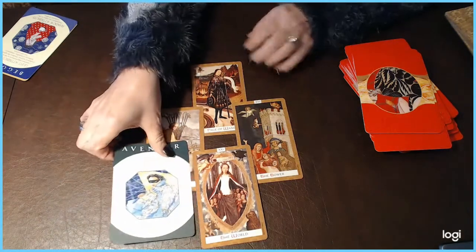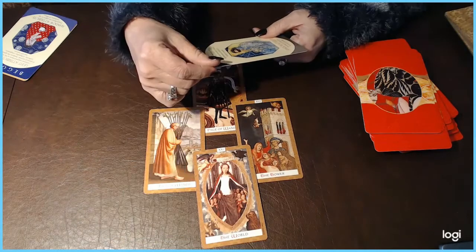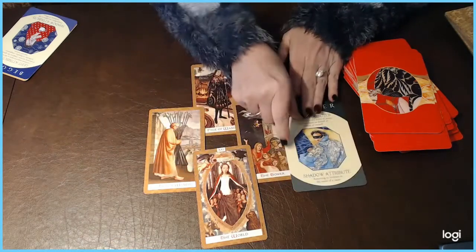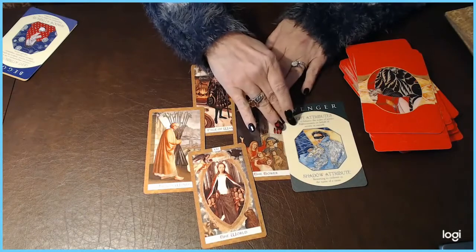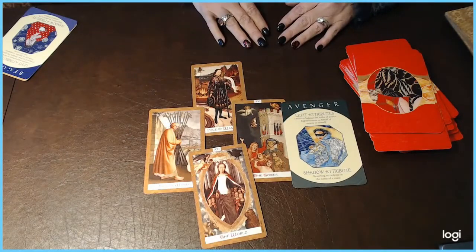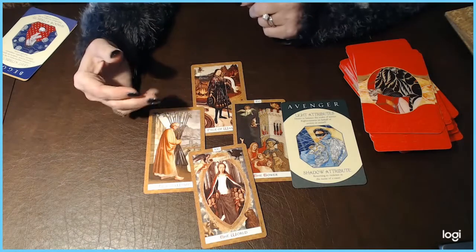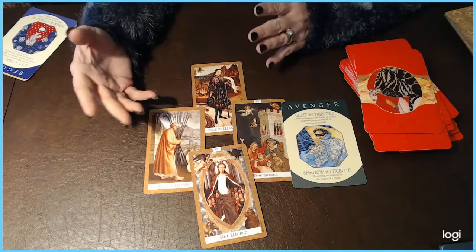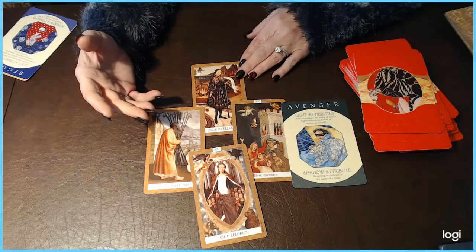So very interesting. You've got this Tower, and then you've got this Avenger. So it's all coming together. Maybe you have to tear something down. Maybe you're in a relationship that's not working for you.